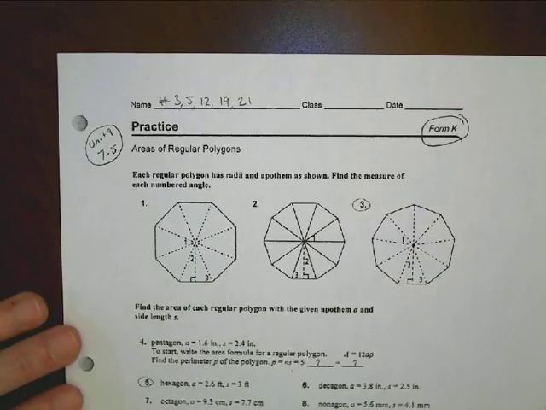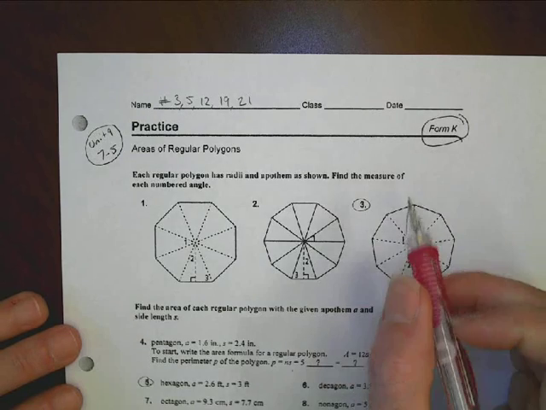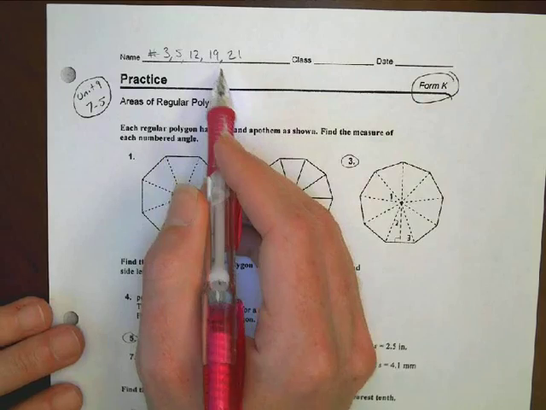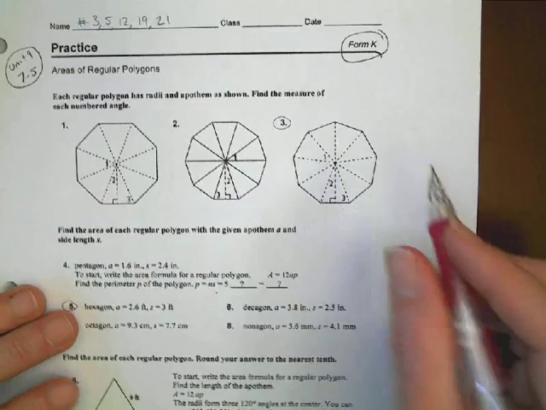I did more on Form G, so if you need more help, I recommend you watch the video on Form G. So I'm looking at 3, 5, 12, 19, and 21 today. So here we go. Beginning with number 3.